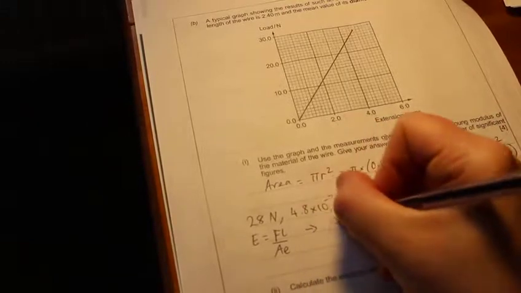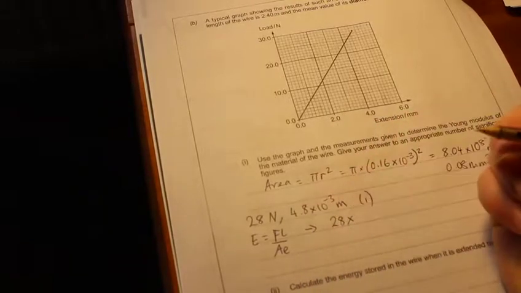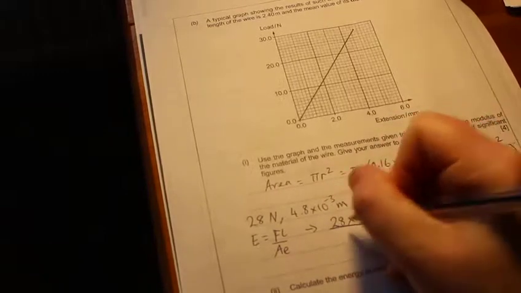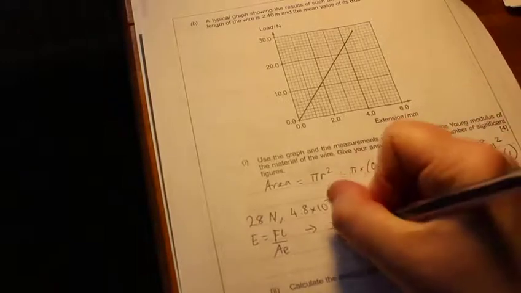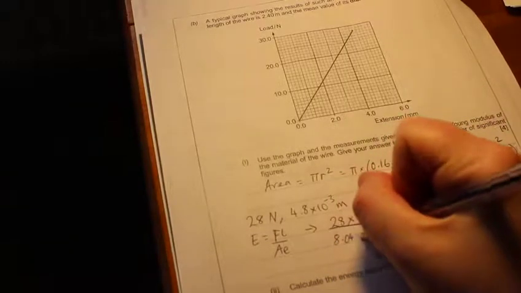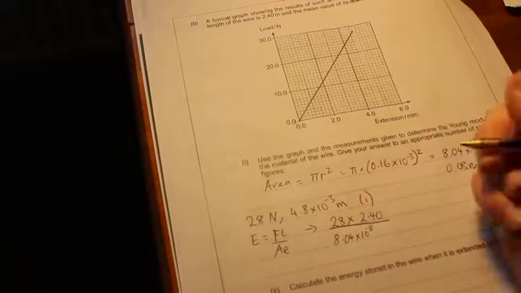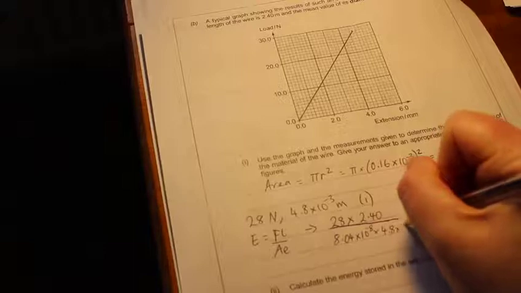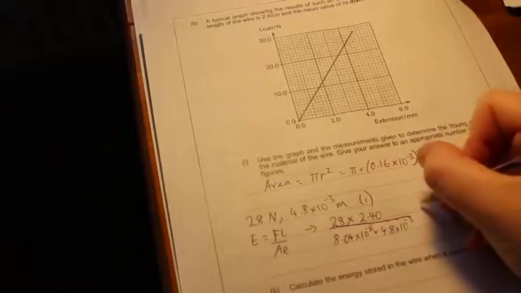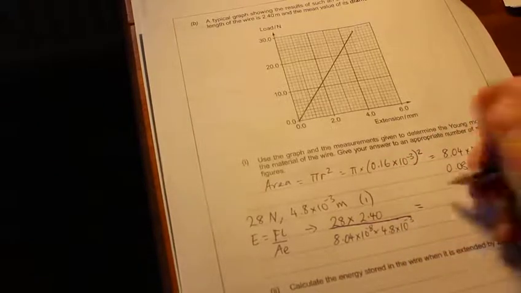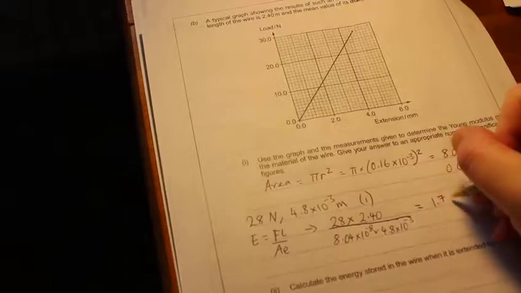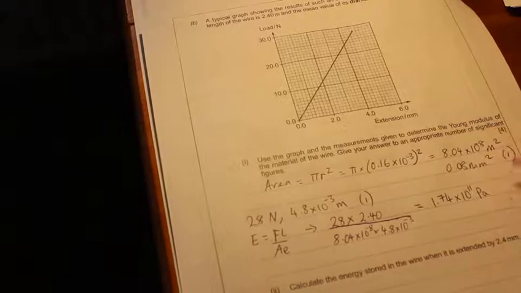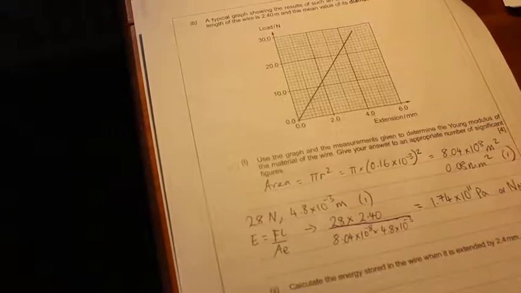So that becomes 28 newtons times the original length, which is 2.40 meters, over, I've just worked out the cross-sectional area as 8.04 times 10 to the minus 8 meters squared, and my extension is 4.8 times 10 to the minus 3 meters. Okay, stick all that in the calculator. I get 1.74 times 10 to the 11 pascals, or newtons per meter squared.